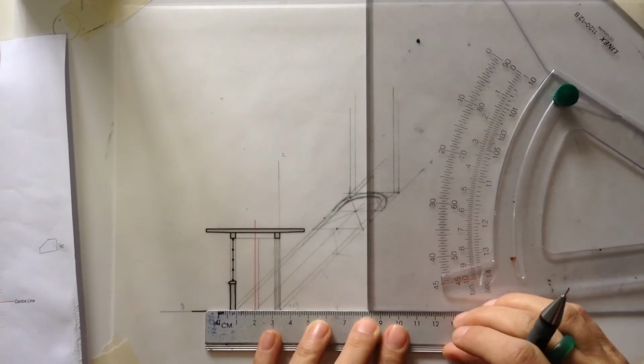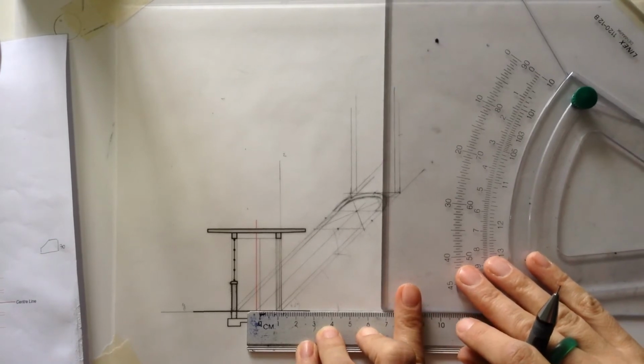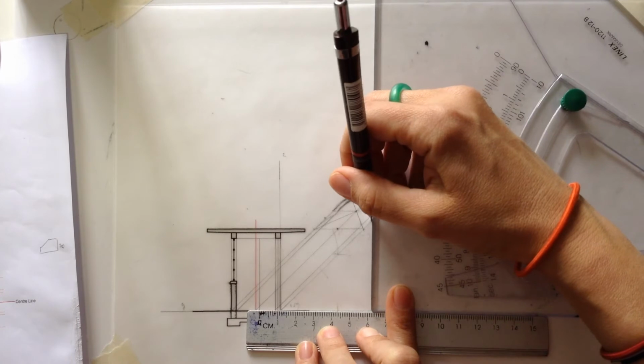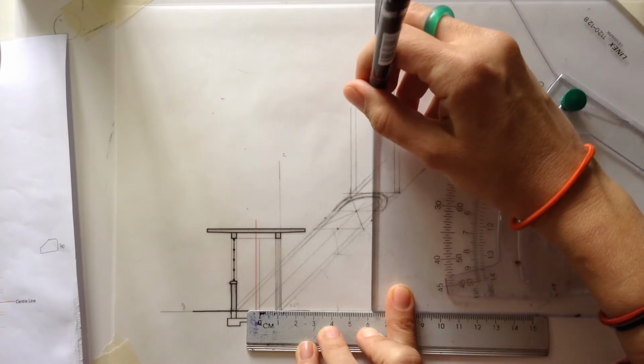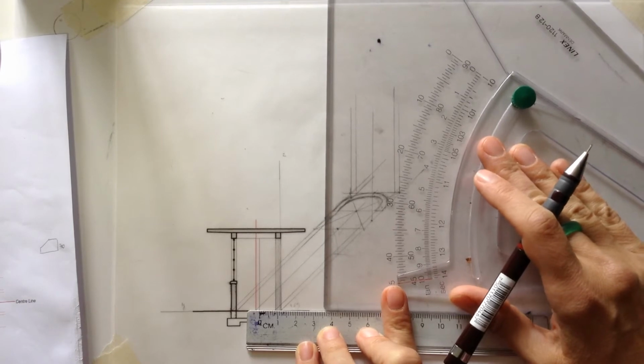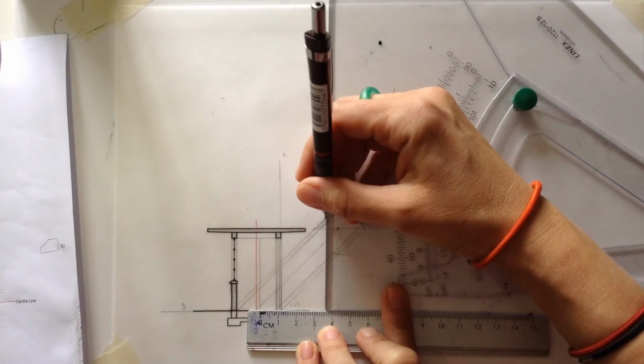Sorry guys, I'm taking everything out of my way, it's a mess here. Is to project it up like that. And I am going to show you in a sec how you can draw the thickness.